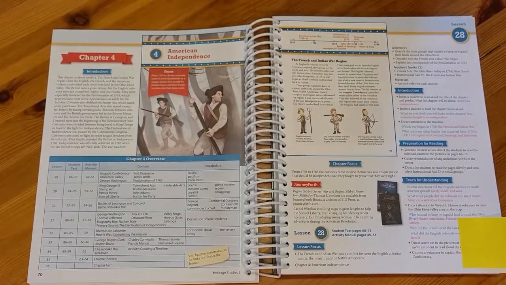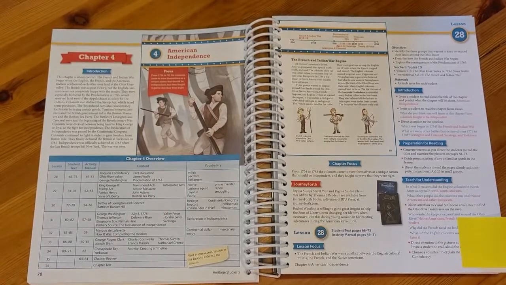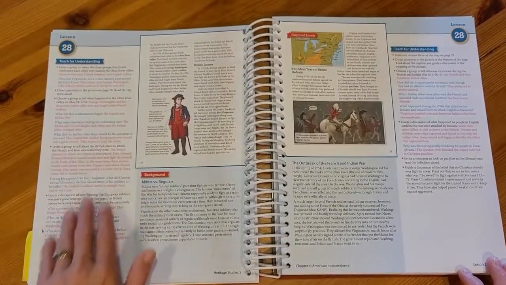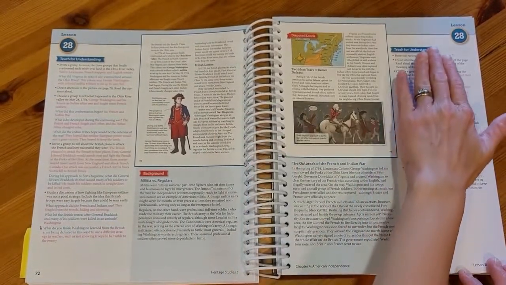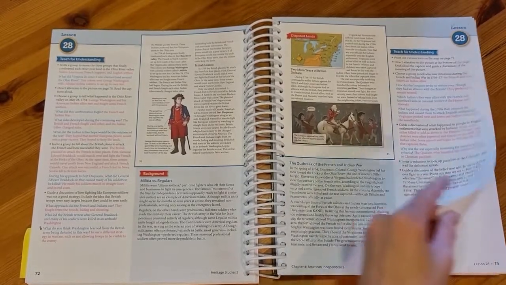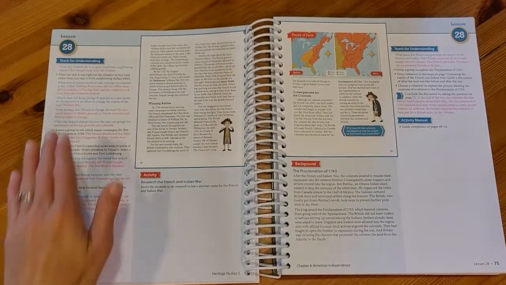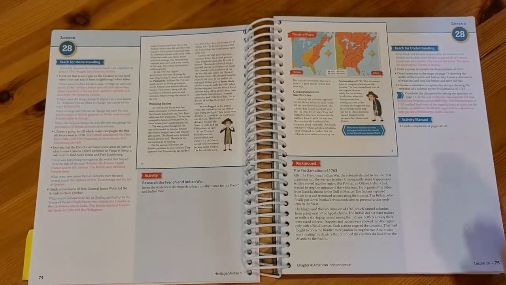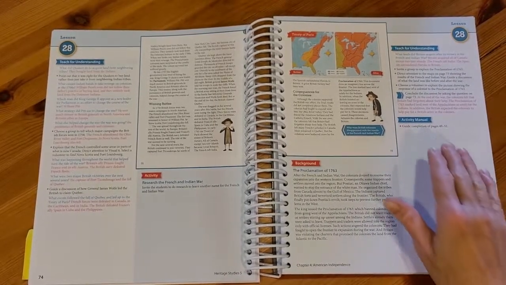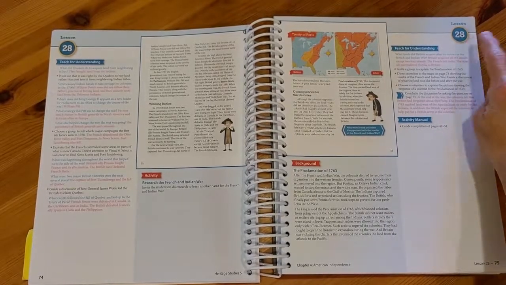After they were done with their reading, I would begin this Teach for Understanding section. The Teach for Understanding section would continue for several more pages because they had quite a few pages to read in their textbook. And this Teach for Understanding section would guide my questions to make sure that they understood the ideas and the main concepts that they were talking about in their student textbook. I see that I've reached the end of the lesson right here because it says Activity Manual. So this would be the end of my lesson number 28.